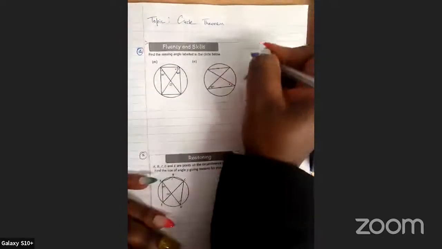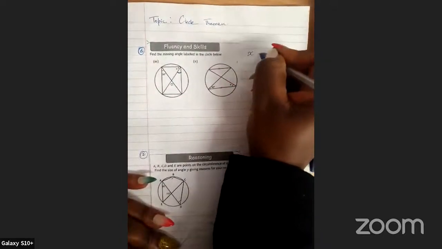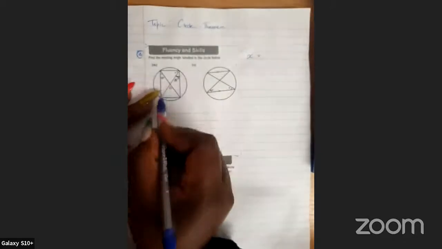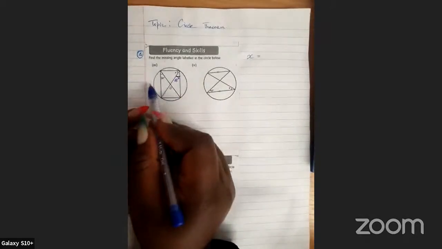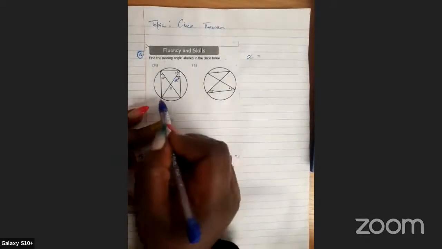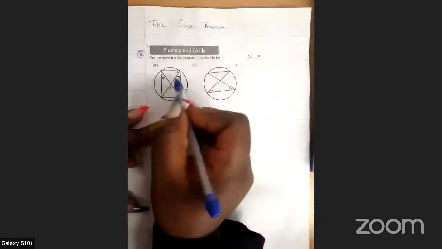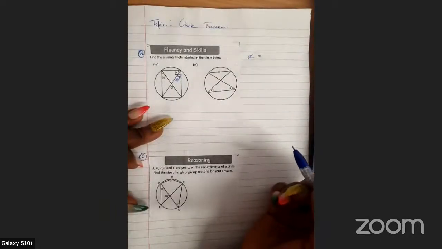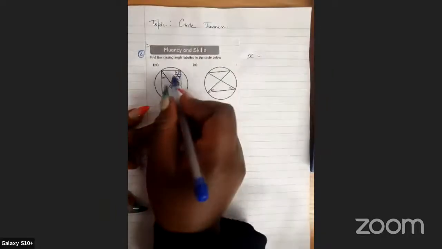So here we're finding the value of x. I'm going to write x equals, and I know that this bit here is 38 degrees because it's an angle formed in the same segment, or by the same chord. And I also know that this angle here is a right angle.